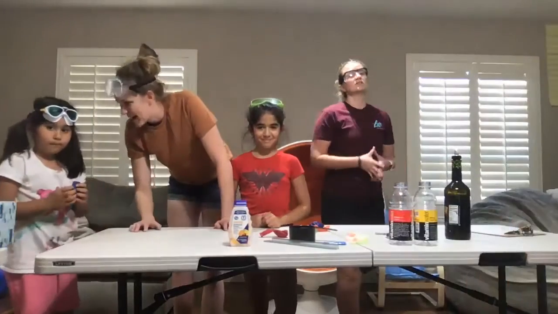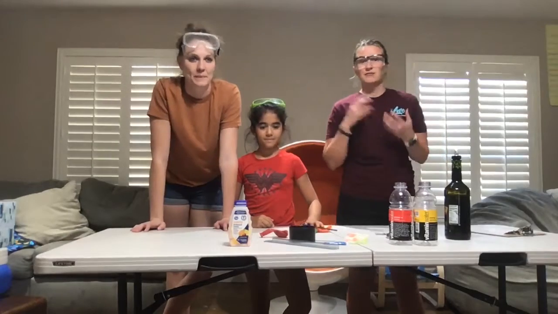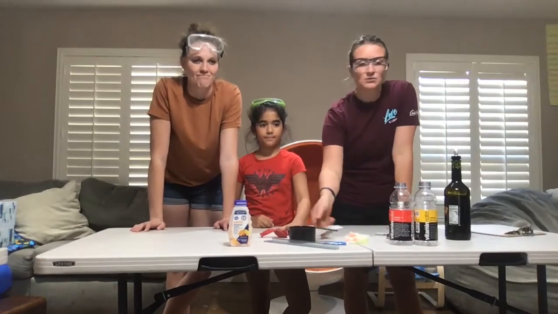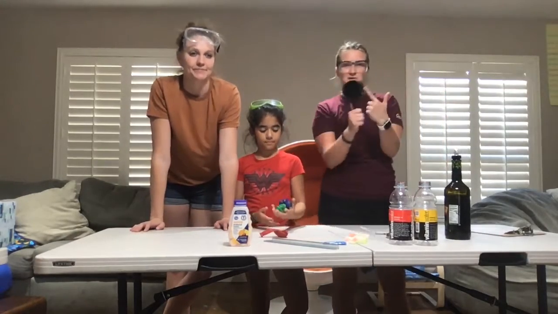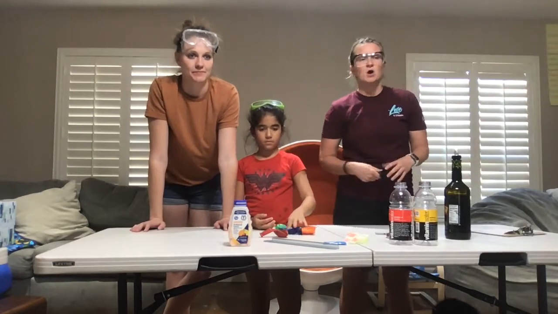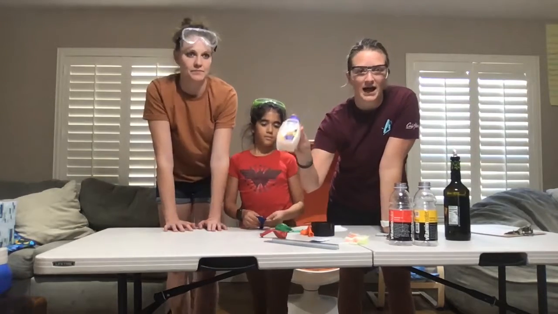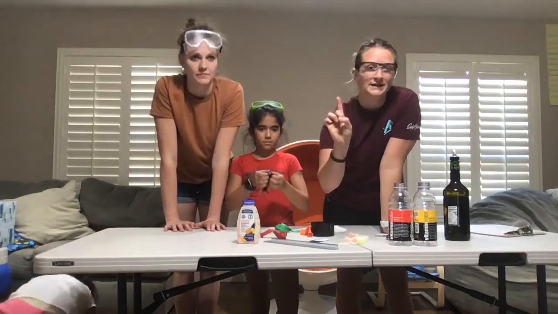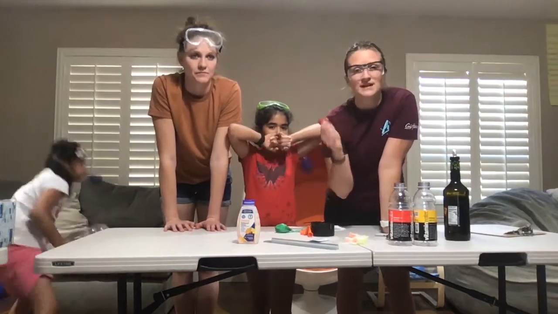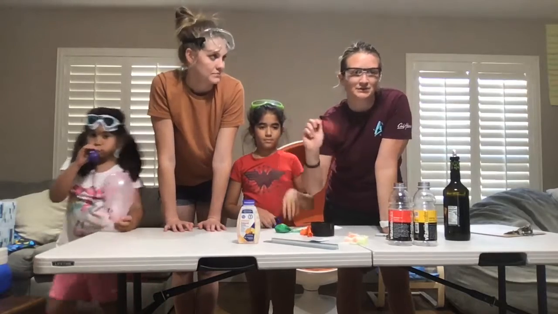That's right. We also have variables that are controlled in our experiment. The first one is the amount of liquid that we're adding, and we've determined that that's going to be 1 cup for every single liquid that we have. We also control the amount of Alka Seltzer or Tums that we're adding, and that's going to be 1 tablet. And the type of balloon that we're using. These are just good old standard balloons.